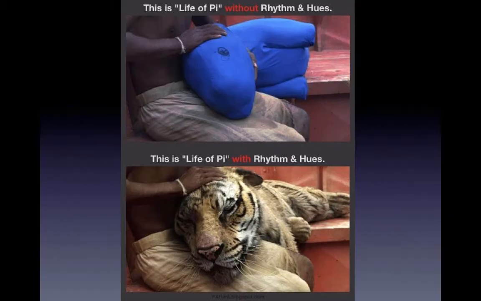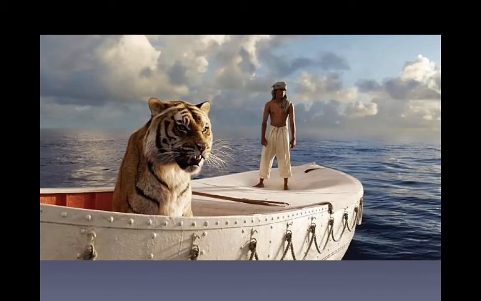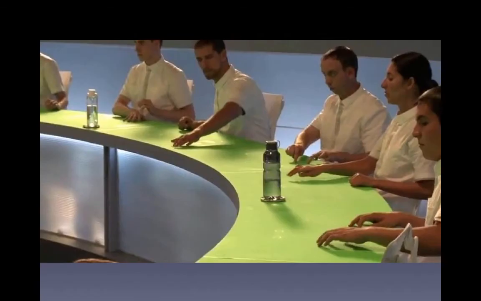Life of Pi, we can see on the top screen the blue screen puppet, and below becomes a tiger. Life of Pi, of course, a beautiful movie, and you can see in this studio that we've got the water, we've got the boat, but everything else is blued out and rendered into a computer program, so we get this wonderful image in the movie.